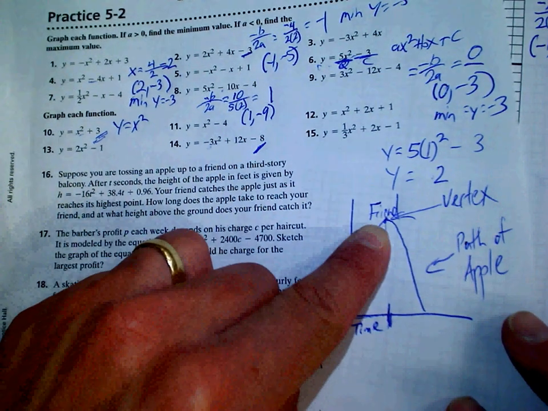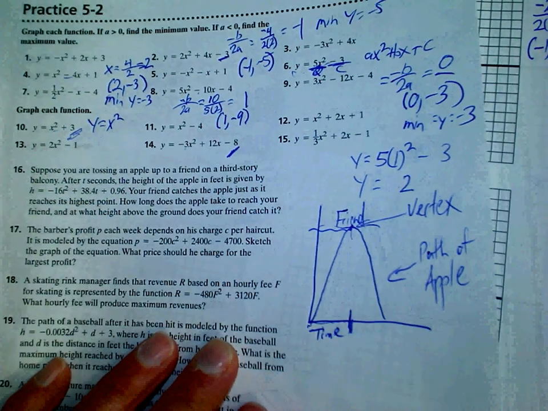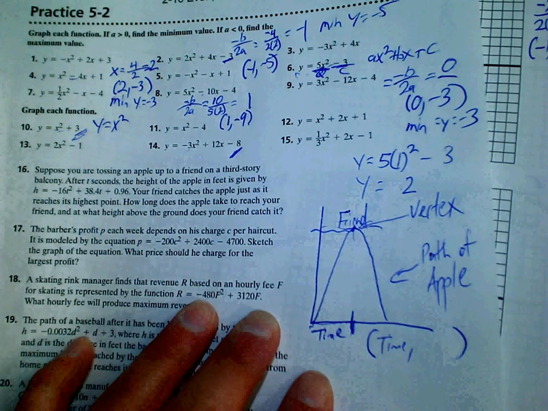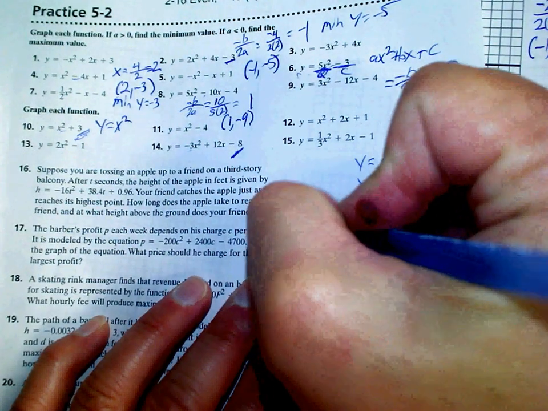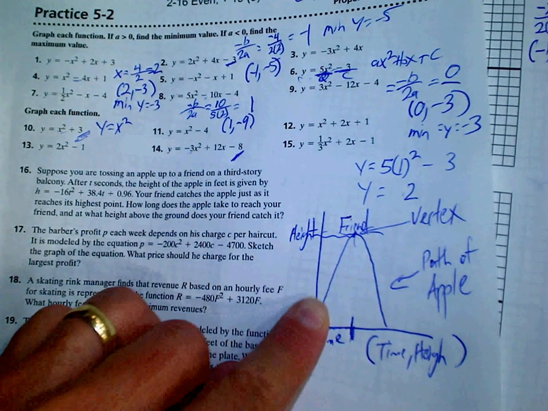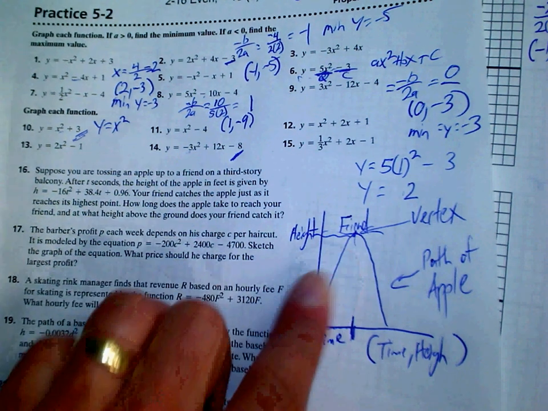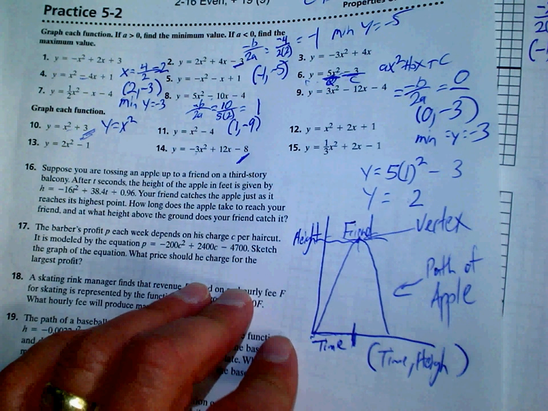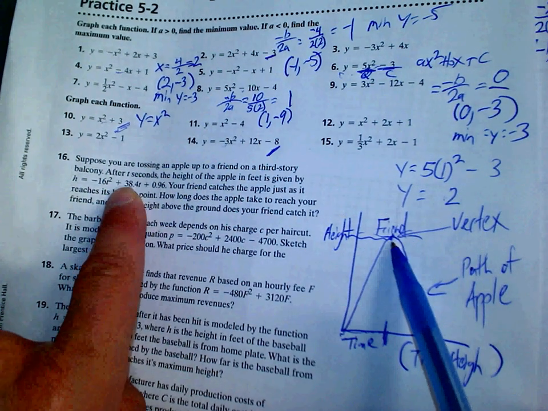All right, we're still talking about the vertex. What would the y-coordinate of the vertex be? So our vertex has time and what? Height. Very good. The right amount of height. At that vertex, at its highest point of the path of the apple, it would be the exact amount of time for the apple to reach the highest point. As time elapsed, the apple would then be coming down and the height would lower, wouldn't it? So if I could put this into my calculator and find the vertex, that might be the easiest way.